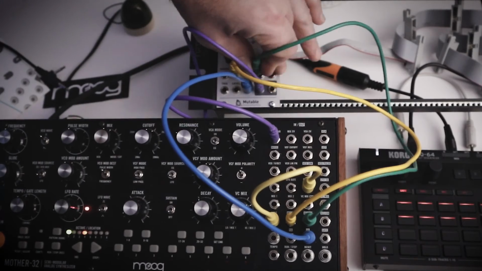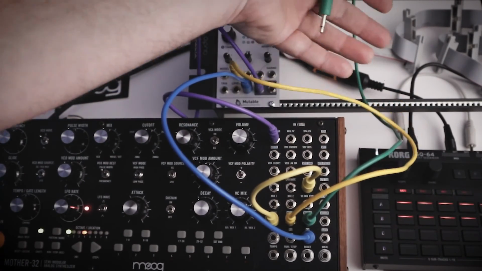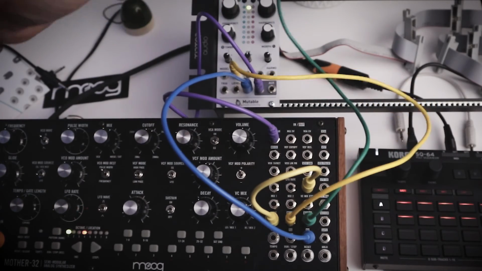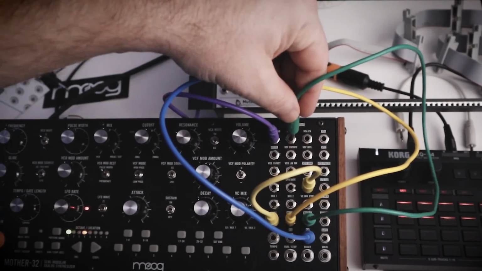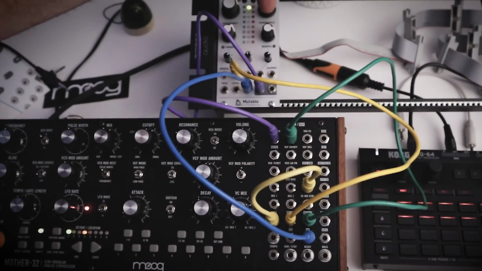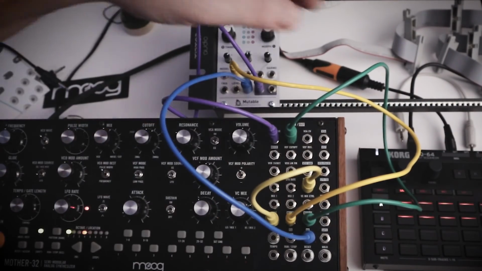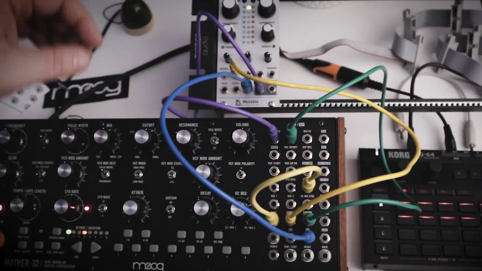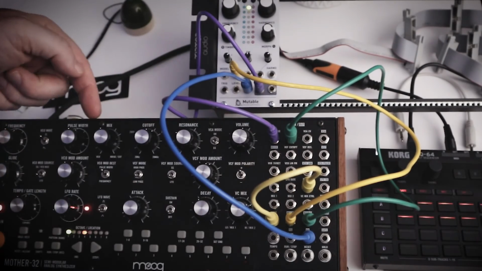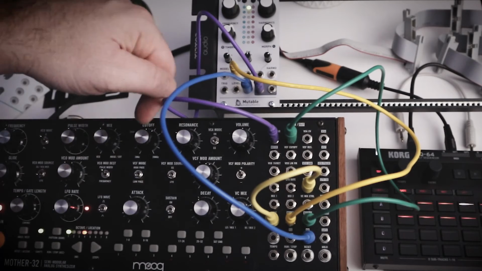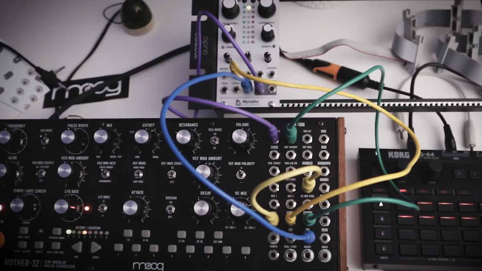and once I get more LFOs, that's partly why I ordered that quad LFO, so I could modulate different things. But for now, let's also modulate this mix knob. So I'm going to pull it out of the morph, because I only have those two, and let's see what that sounds like. So now the LFO is basically controlling this to switch between the Mother and the Plaits.